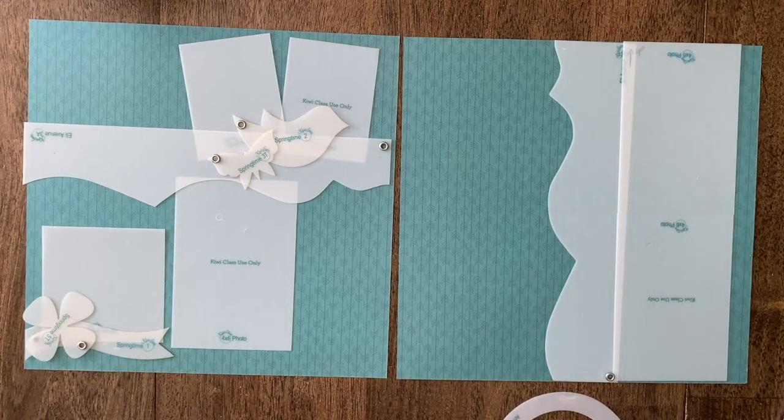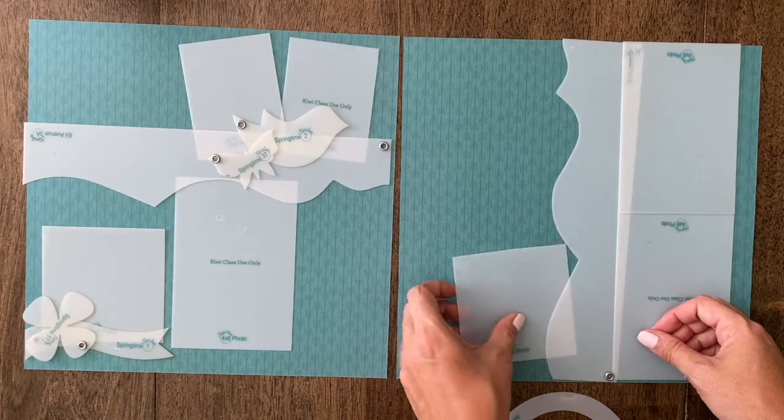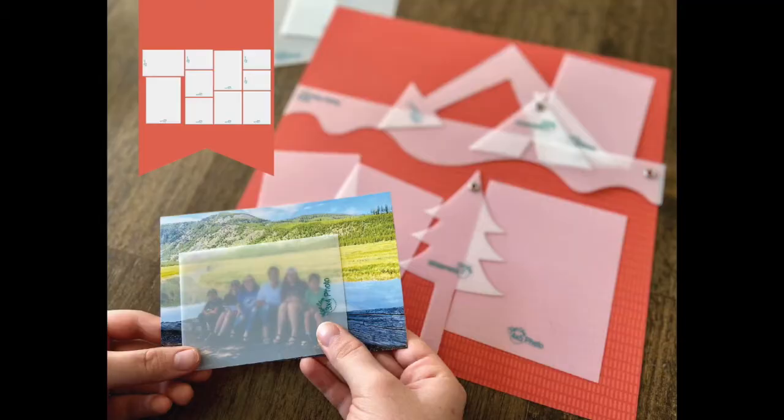And then we could even do, okay, now I'm just having too much fun. So that's the photo sets.